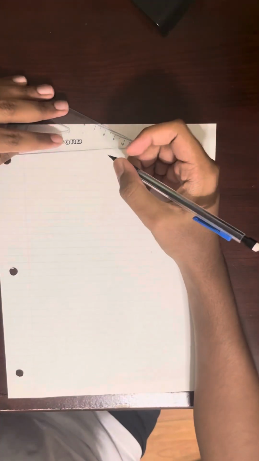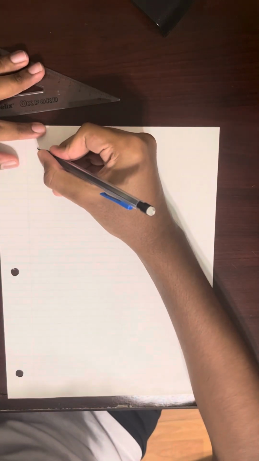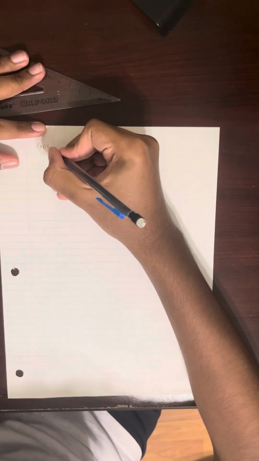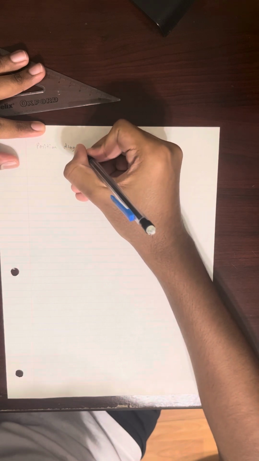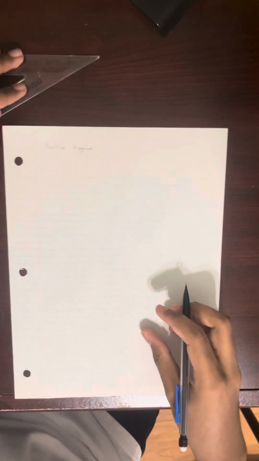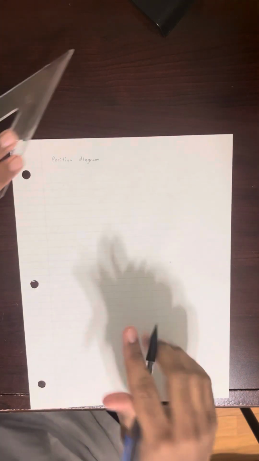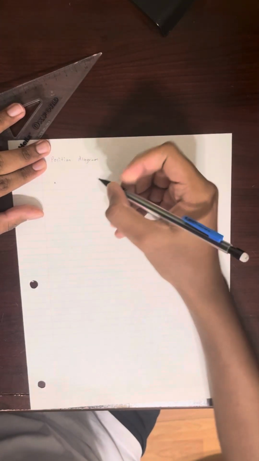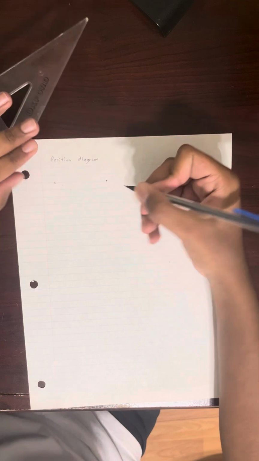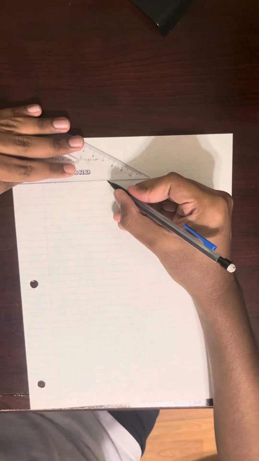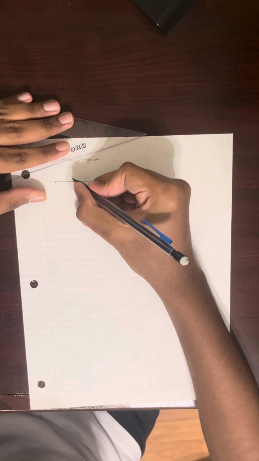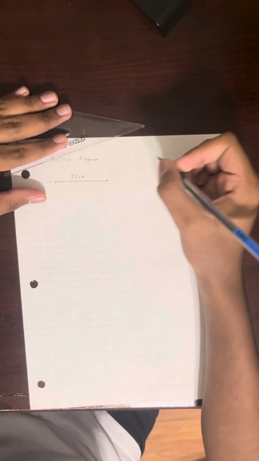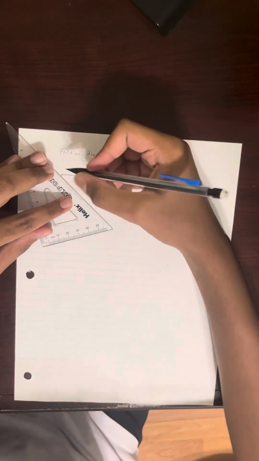Okay, so first let's start with a position diagram. First we've got the 2 points. One can be here and the other can go right here. And between them, they are 80 centimeters apart. Next, we can draw the length of both of the strings.